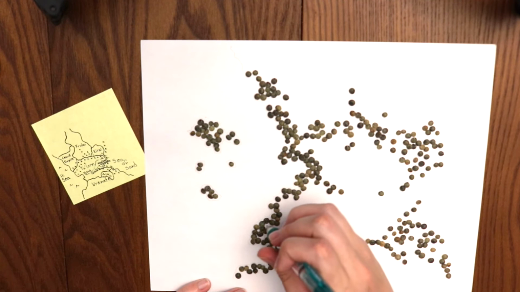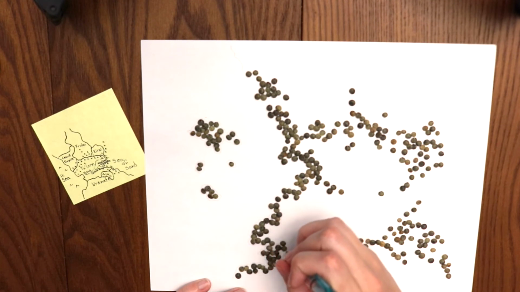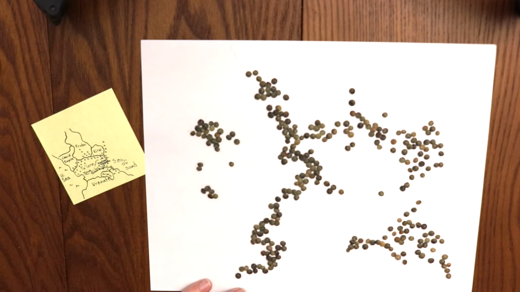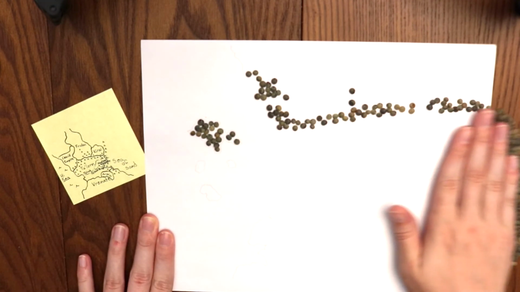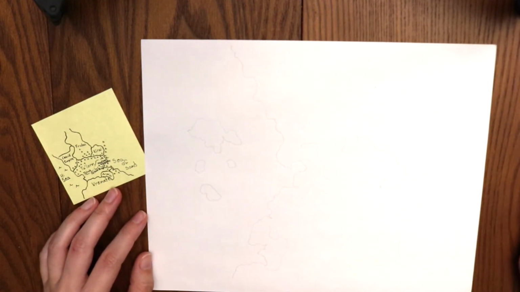Yeah, I'll probably do some mountains right along here too, just to add a little bit more something going on down here. So yeah, all right. Now I've got everything drawn in. Now I just push the beans away. All right, and I really hope you probably can't see this very well.